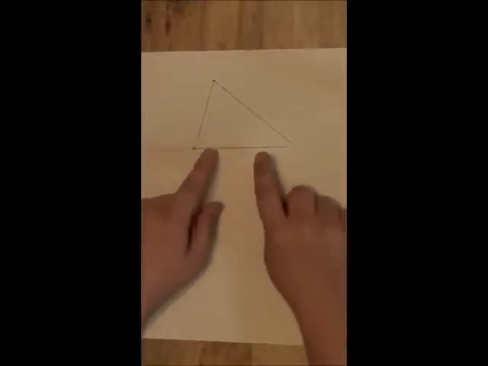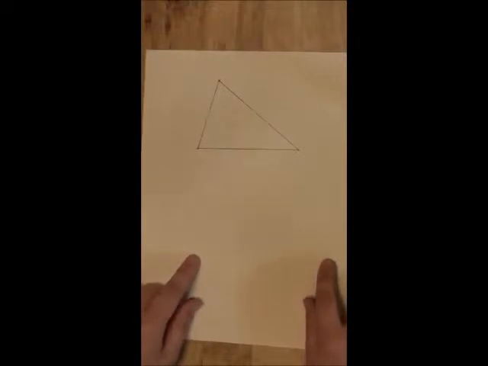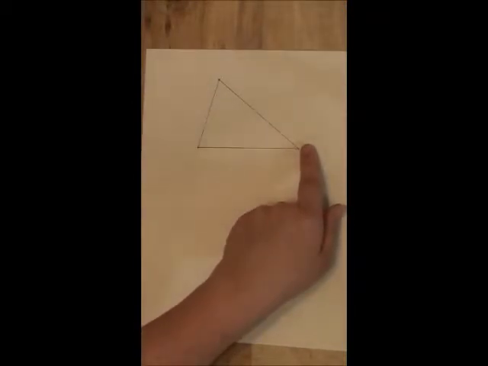Today we're going to learn how to construct a congruent triangle. So you have to start with a triangle. Now the idea here will be to first make the bottom part of the triangle by making a congruent line segment. Then we're going to make two congruent angles. One congruent angle for the left side of the triangle and one congruent angle for the right side of the triangle. When we connect those two lines, the third vertex of the triangle will automatically be made.